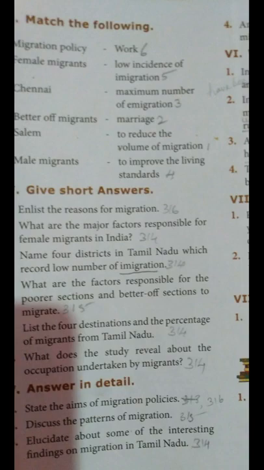This is page number 316 under the heading migration policies. The two points fully. Okay, from 'to reduce the volume of migration' to 'a more dispersed pattern of urbanization', up to that. Next, second question, discuss the patterns of migration. It is page number 315.